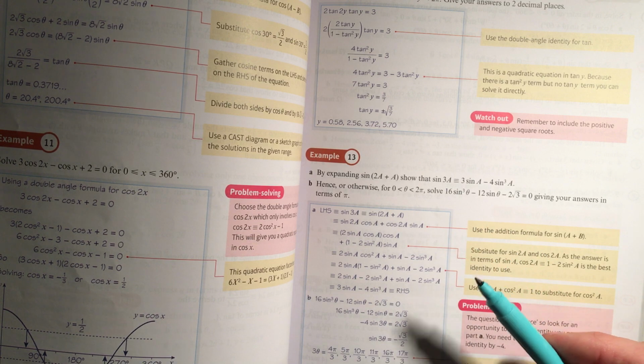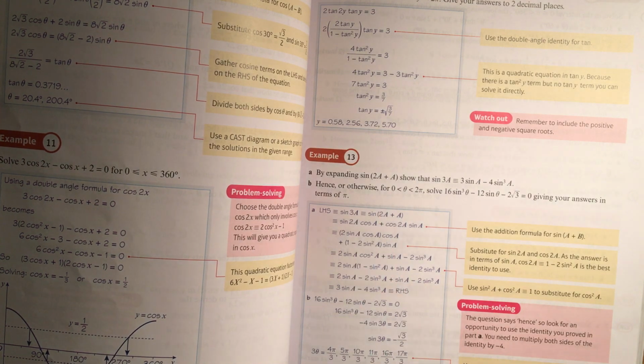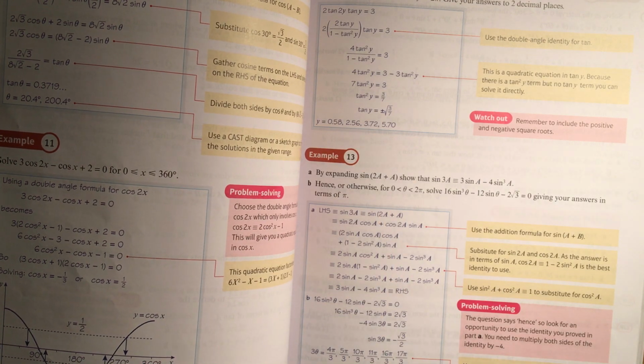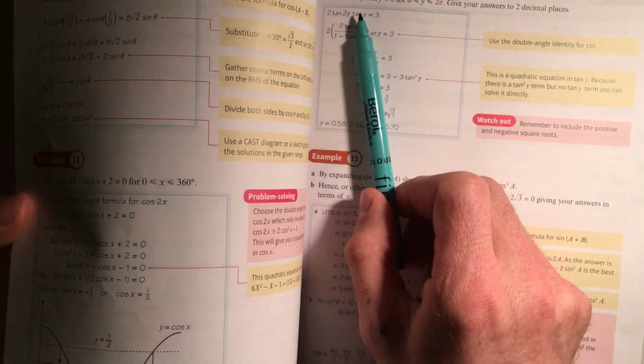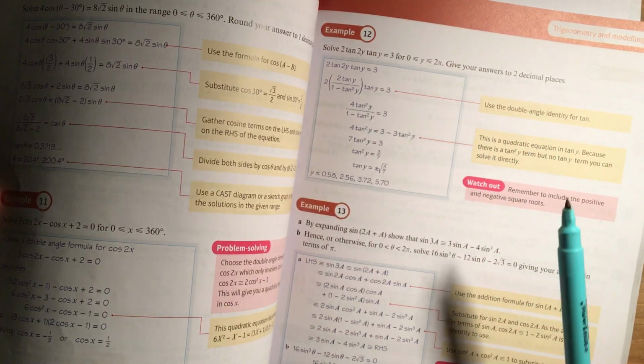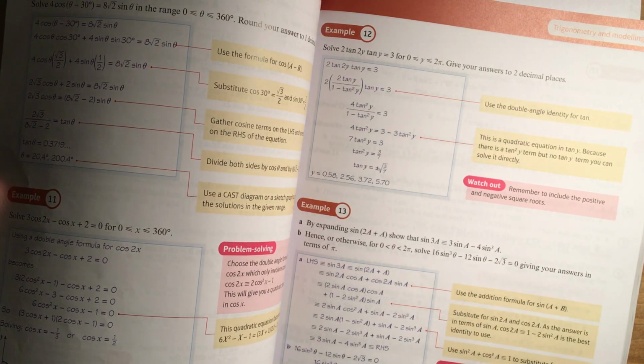Take what you've got, turn it into an equation with either just sines or just tans or just coses. But now the thing that you're inputting into the sine or the cos or the tan has to be the same. So you can't have a sine of 2a and a sine of a. You can't have a tan of 2y and a tan of y in the same equation if you're going to be able to solve them. So use the double angle formulae and work from there.